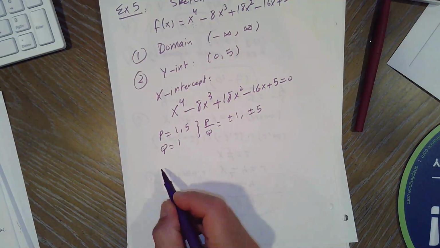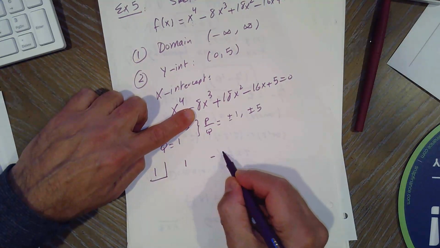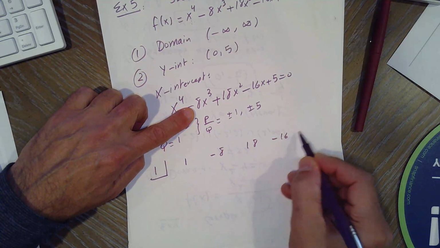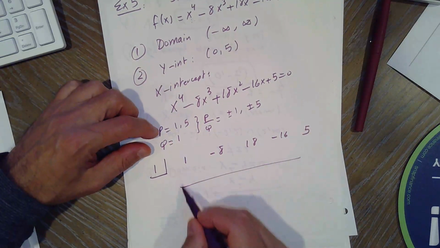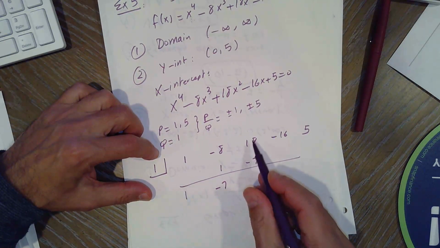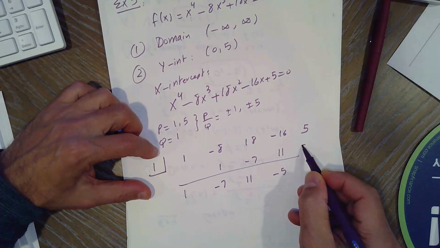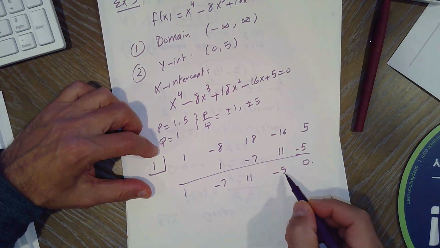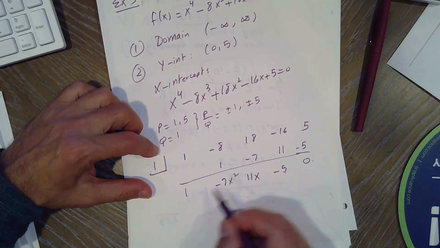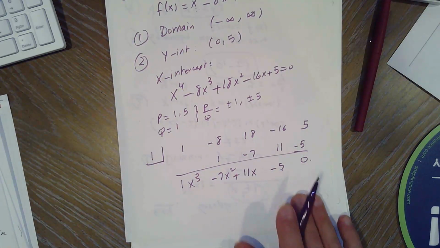So let's divide by 1. So we get 1, negative 8, 18, negative 16, and 5. We drop the 1. 1 times 1 is 1. The negative 7. 1 times negative 7. 18 plus negative 7 is 11. That's negative 5. Negative 5. Remainder is 0. Constant, x squared, x. So we did all this in college algebra.